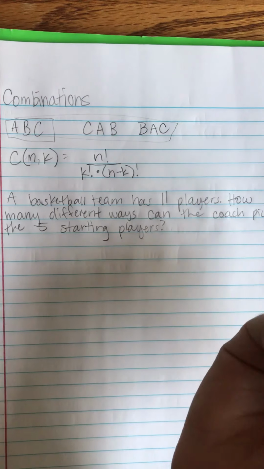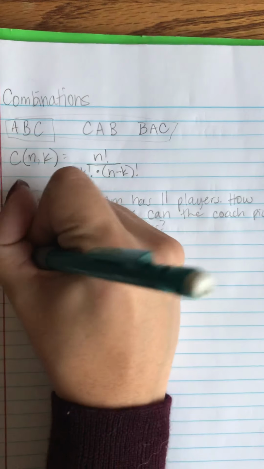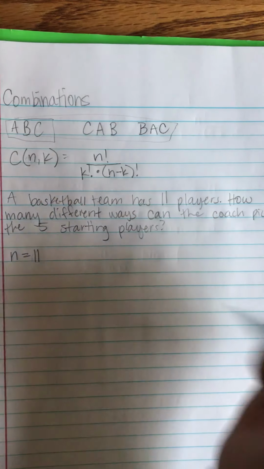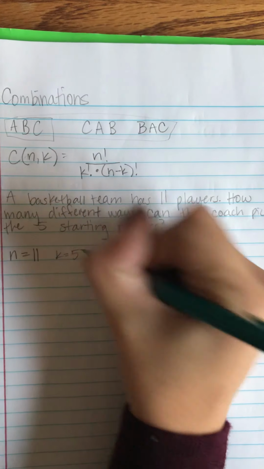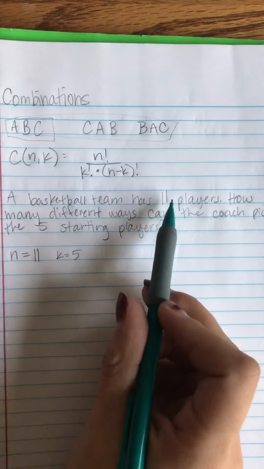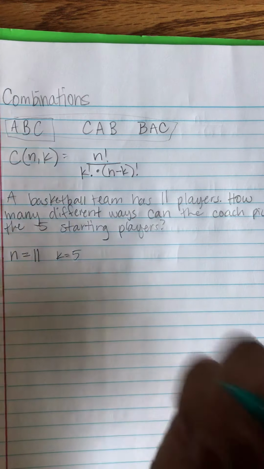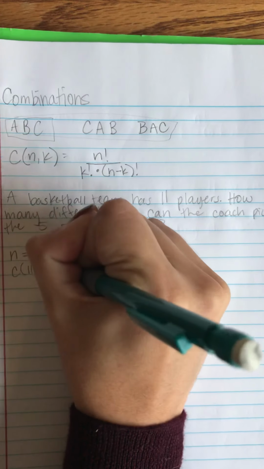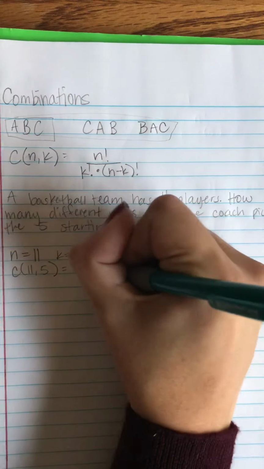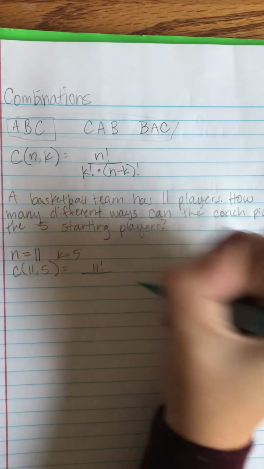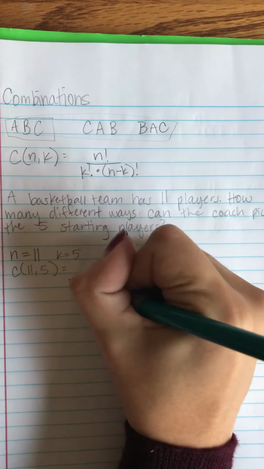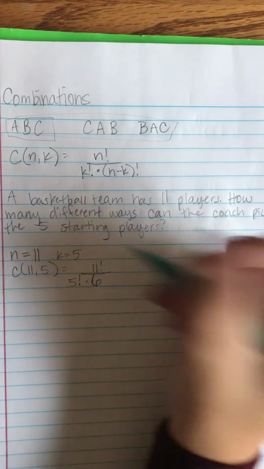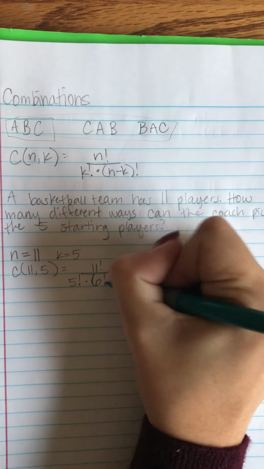So I'm going to make sure I know what my variables stand for. My n variable is my total number, which is 11. And my k is going to be 5, because that's the number of players that I'm selecting from 11. So we just plug that in. C of 11, 5 equals n factorial, 11 factorial, over k factorial, which is 5, times n minus k factorial, which is 11 minus 5, 6 factorial.